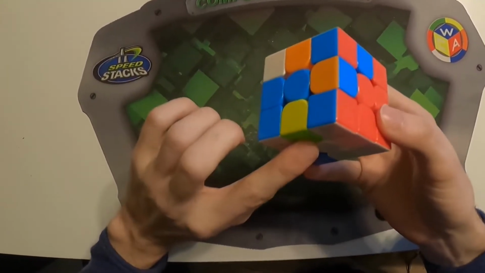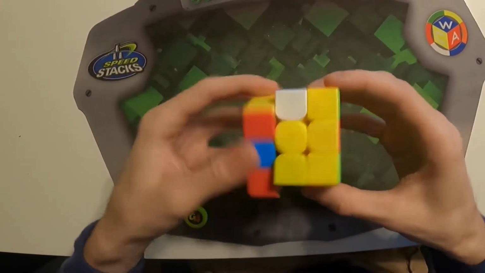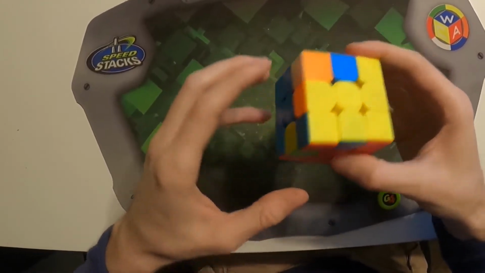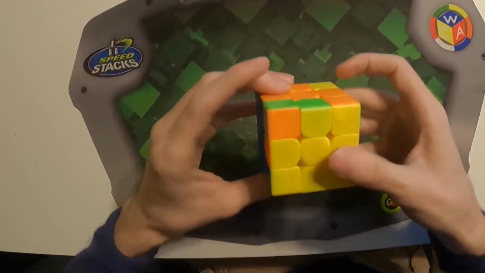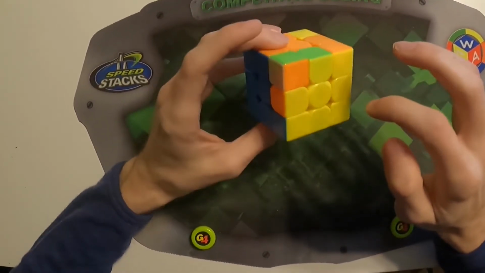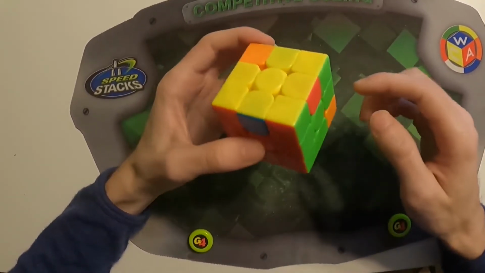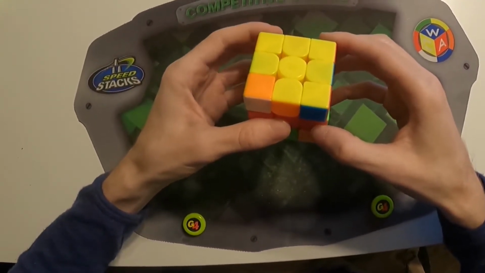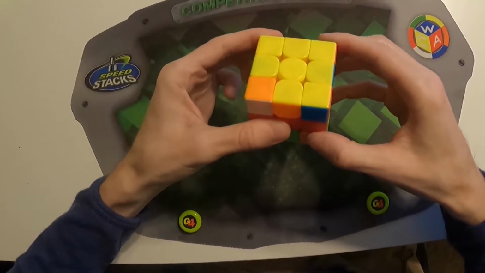And then we had here, and we cycle broke to here. And now we have here to here. And now we have our O-perm, and our target is right here. So we're going to do a D prime and a U prime, and then we can go into this sort of Megaminx comm style alg.